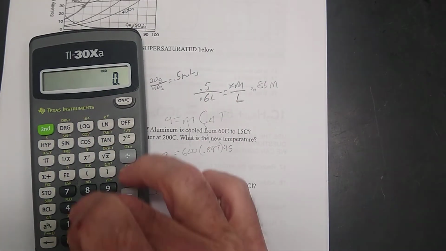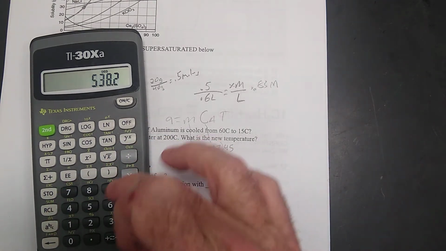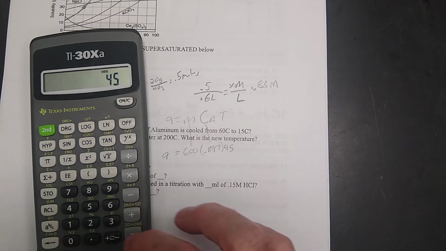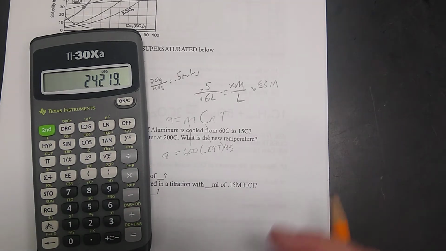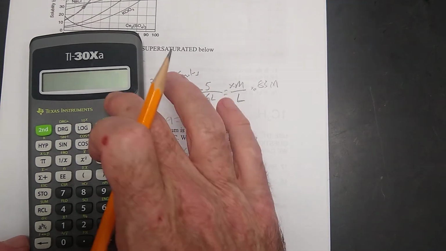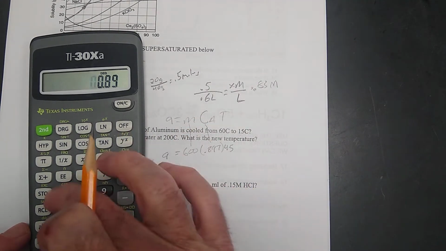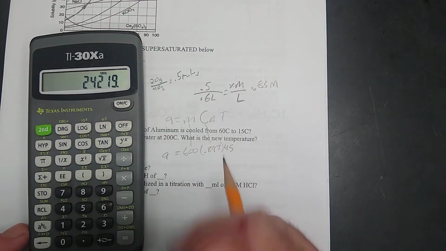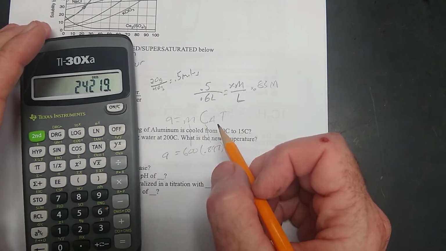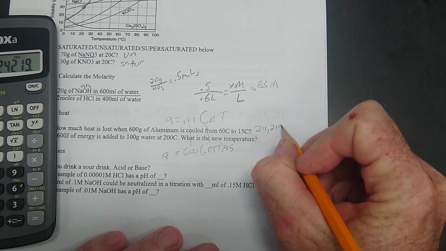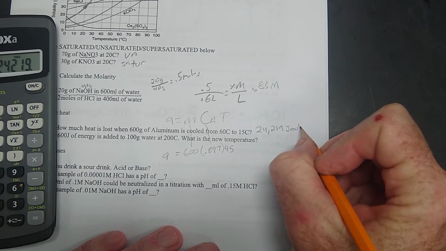600 times 0.897 times 45. Let's try that again. It's probably right, but 600 times 0.897 times 45. 24,219 joules were lost. All right.